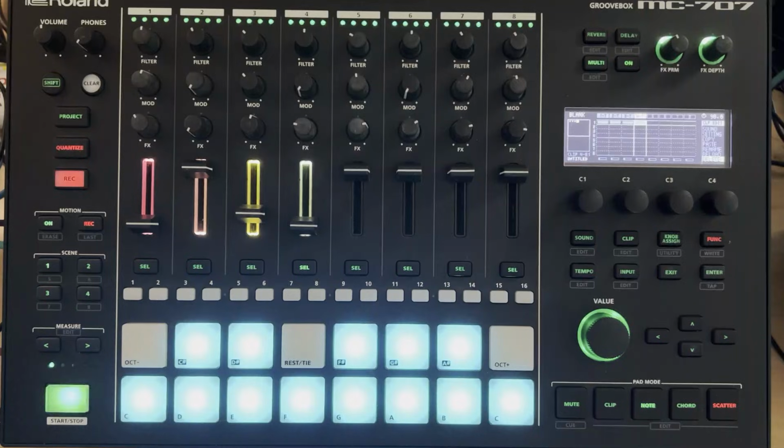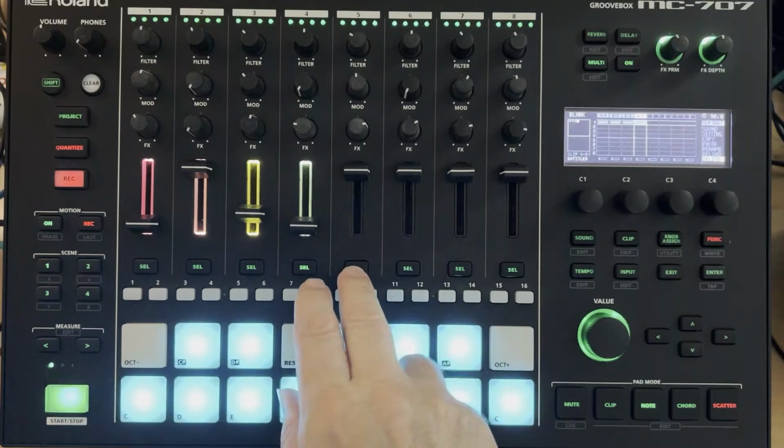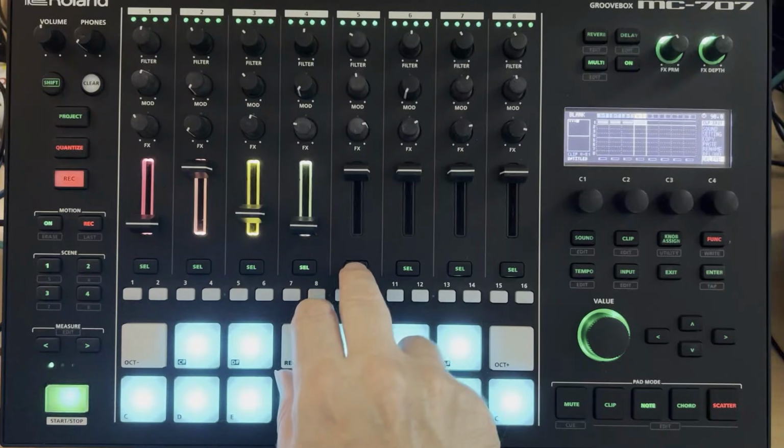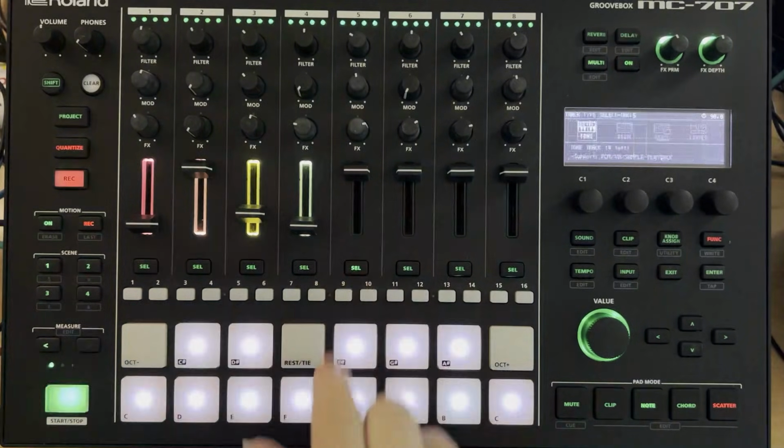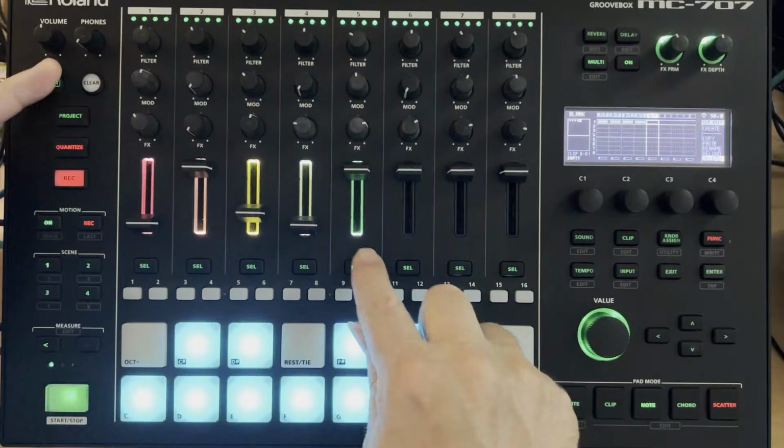Alright. Now it'd be kind of cool to have a slicer or some kind of thing. Maybe I'll do that last, but first I want an auto pan. So I'm gonna go select new track, tone. You know the bit.